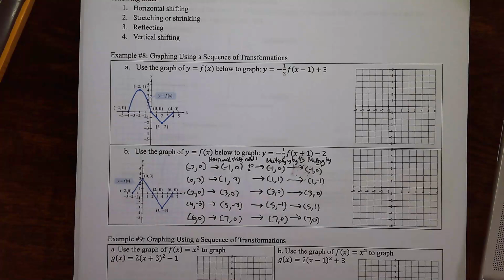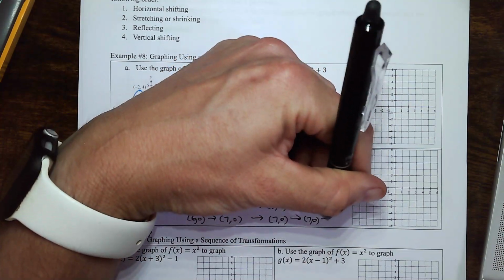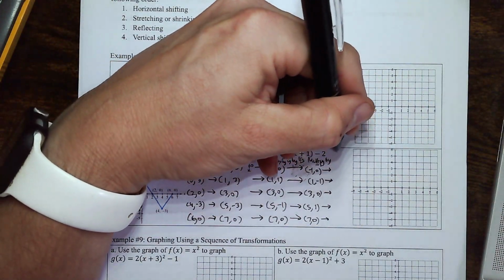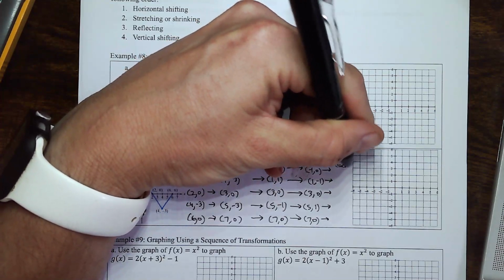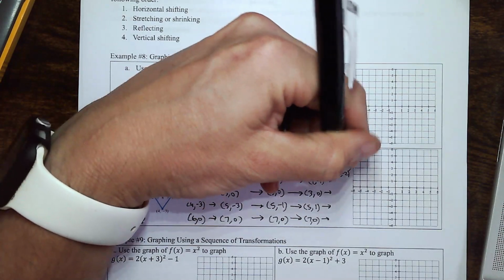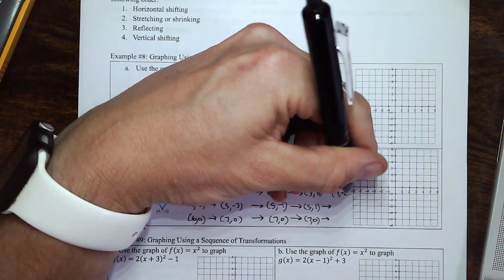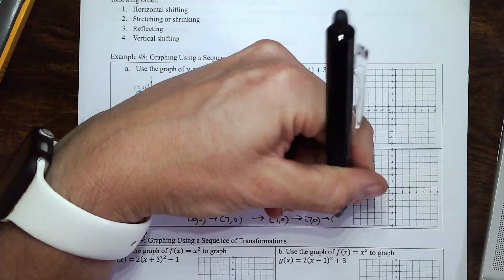All right. And then the last thing I do is vertical shifting. I've got a vertical shift right here, minus 2. Vertical means you're doing it to the whole thing, so you're doing it to the y. So you're going to subtract 2 from each y. So negative 1, negative 2, 1, negative 3, 3, negative 2, 5, negative 1, then 7, negative 2.